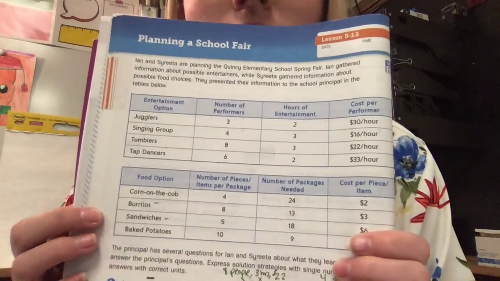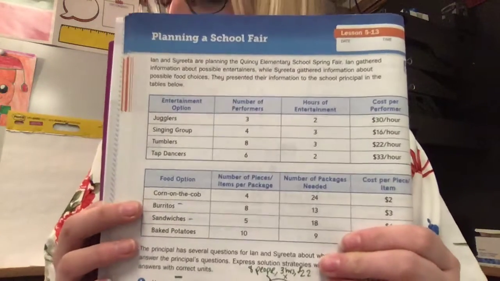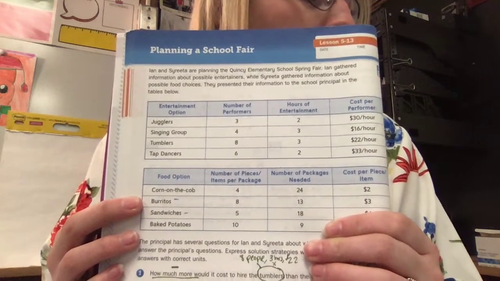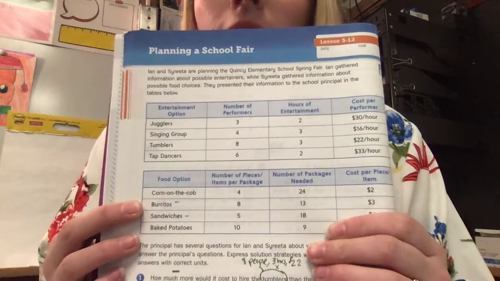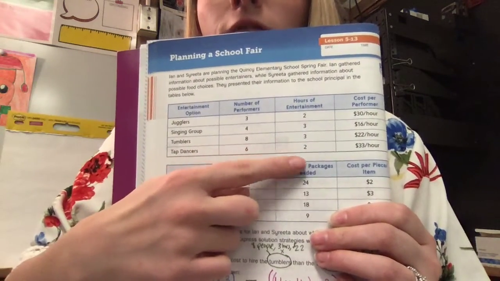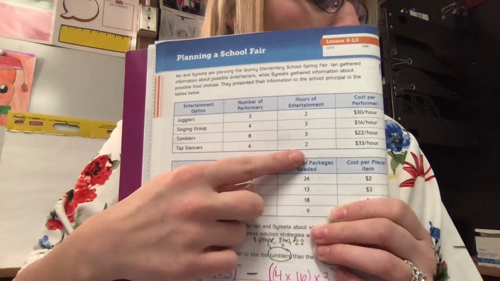And so we had to look back at the little chart that we have on this other page and find tap dancers. And it says that there's 6 of them and they cost $33 an hour. But we want to know actually for 6 hours, not 2.